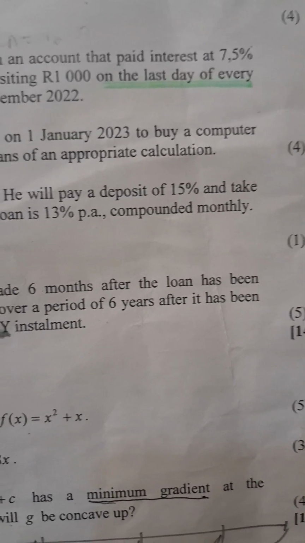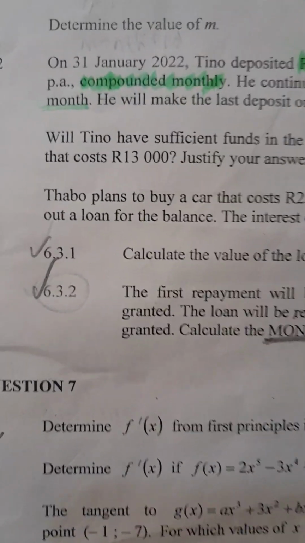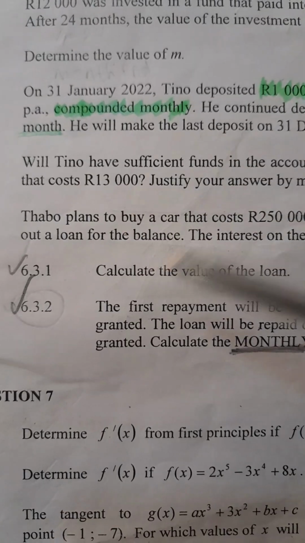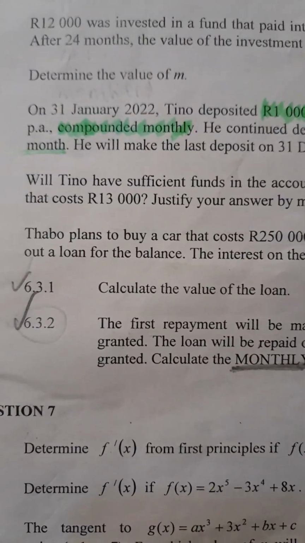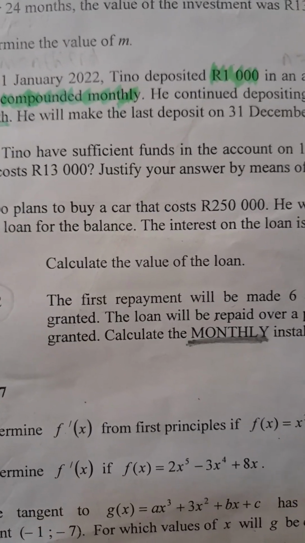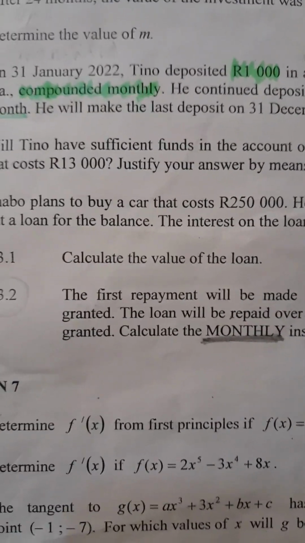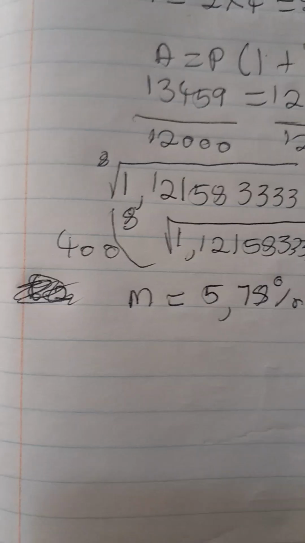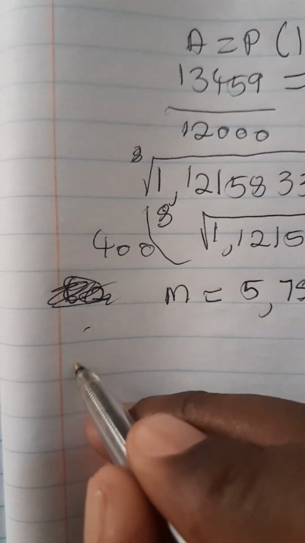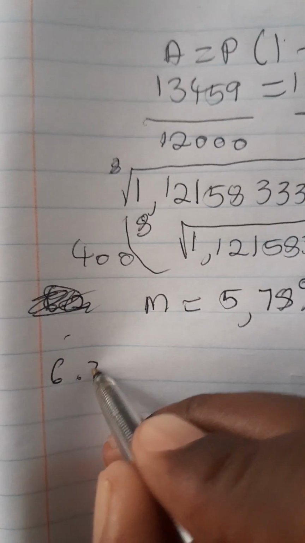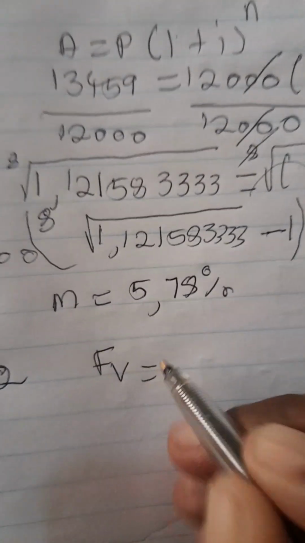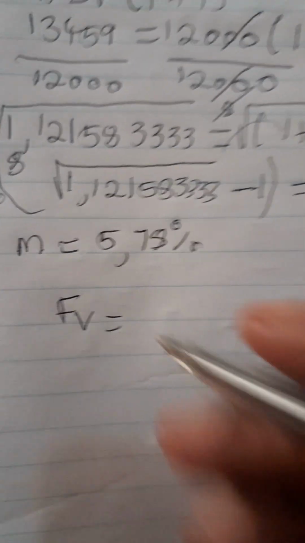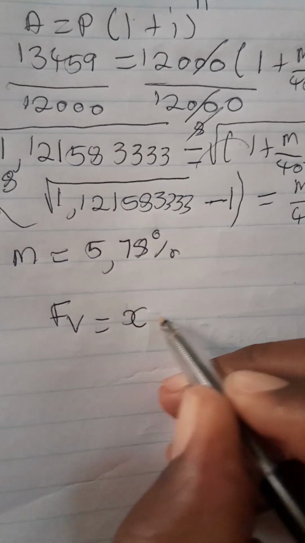That's also 4 marks. So this question requires us to prove whether Tino will be able to buy this computer or not. We will justify that by means of calculations. Let's put this into practice. Since Tino will need 13,000, that means it's a future value. It's the future value formula that we will need, because it's the money that she will need in future so that she will be able to buy that computer.